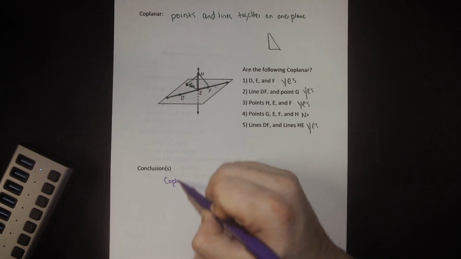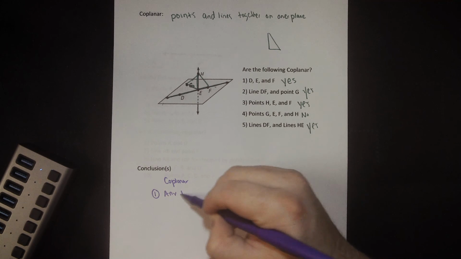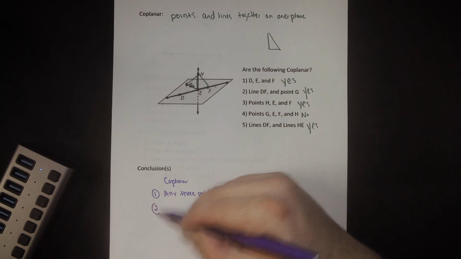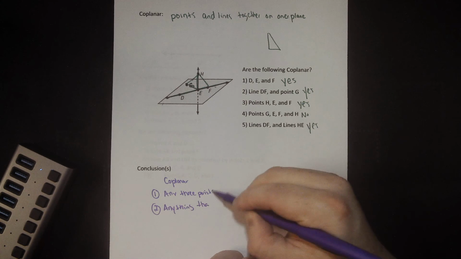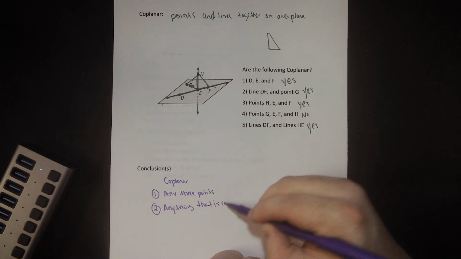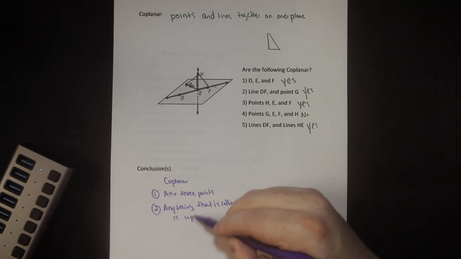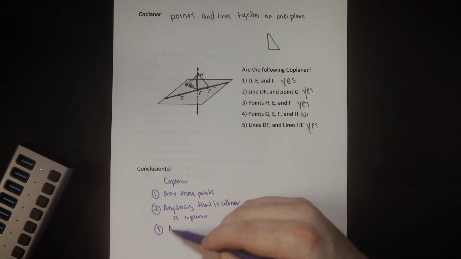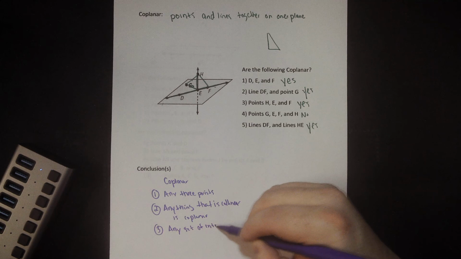So what makes things coplanar? Well, the things I gave in class: I said any 3 points are coplanar. I also said anything that is collinear is coplanar. Here's an extra one that I didn't give them: any set of intersecting lines. If they intersect, they're coplanar.